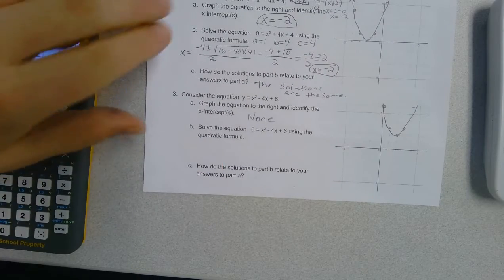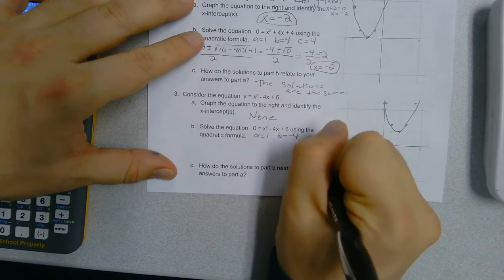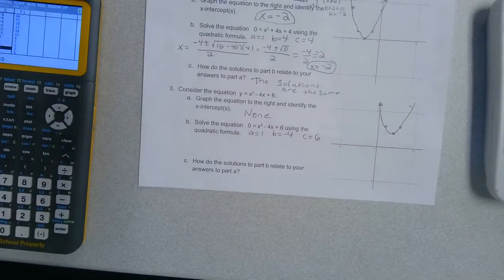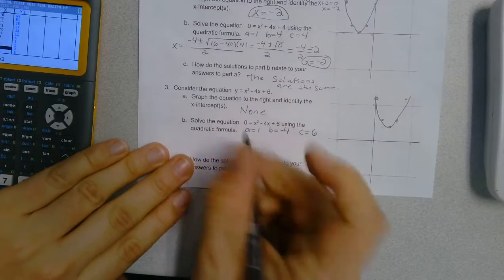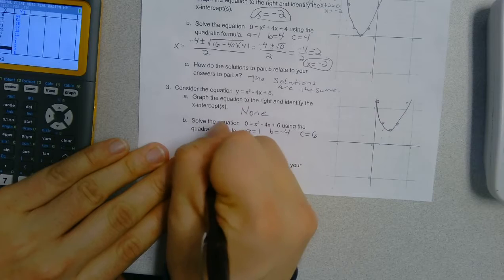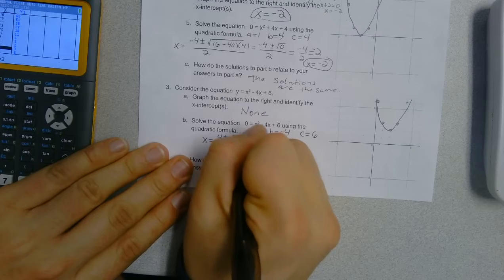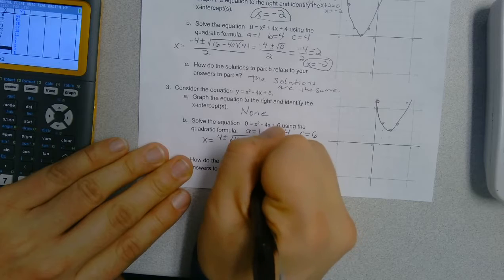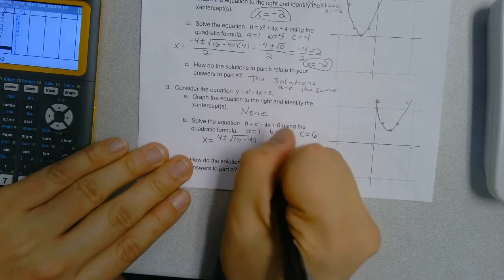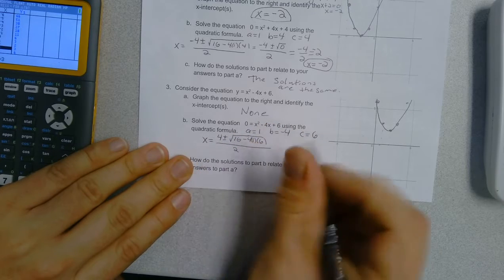Now, in looking at the quadratic formula, again, a equals 1, b equals -4, and c equals 6. So x equals -b, so x equals 4, the opposite of -4 is 4, plus or minus the square root of -4 squared is 16, and then minus 4 times 1 times 6, all over 2 times a, so all over 2.